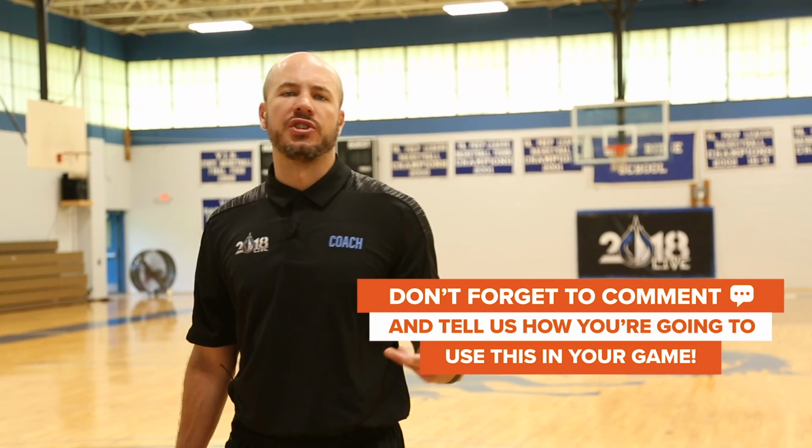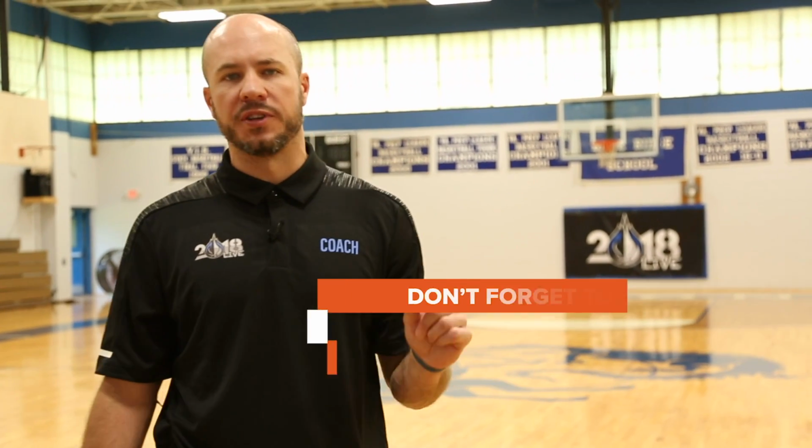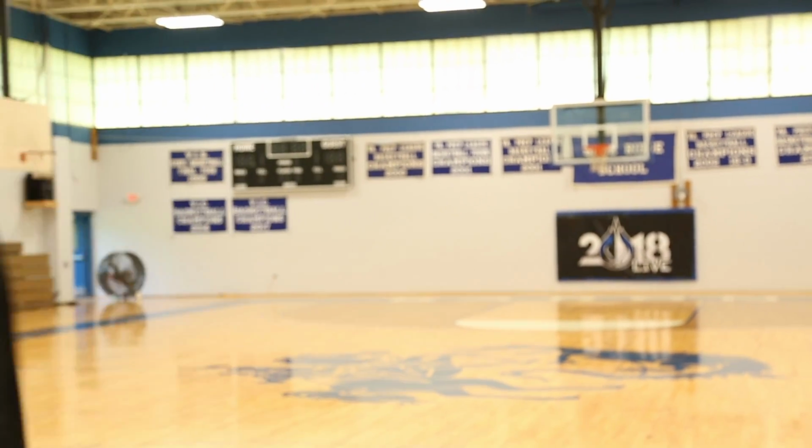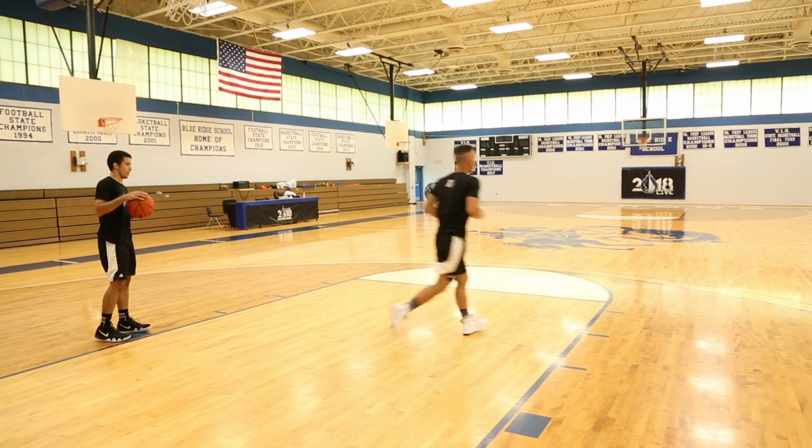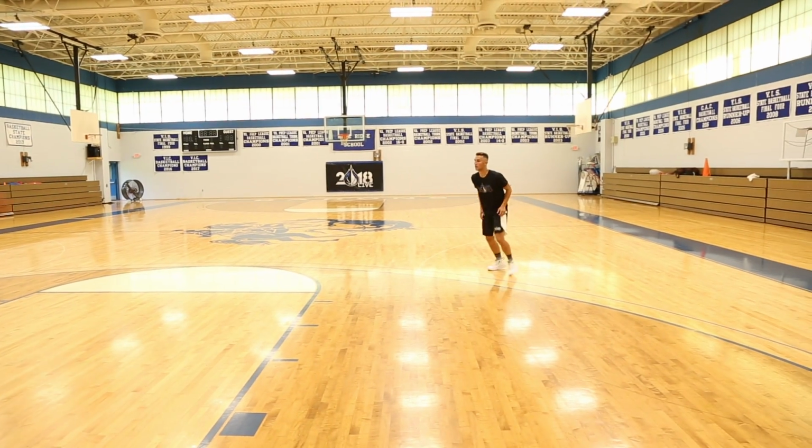Now, once again, we touched on the importance of being an ambidextrous passer in the pick and roll. So any passes we make with the right hand, we gotta make them with the left hand. And again, we just saw earlier, we were making them with the left. Let's take a look with the right. Switch sides, get a couple reps in. Here we go. Good job, guys.